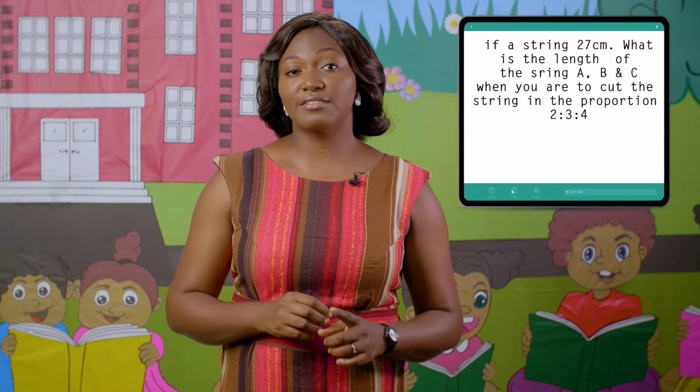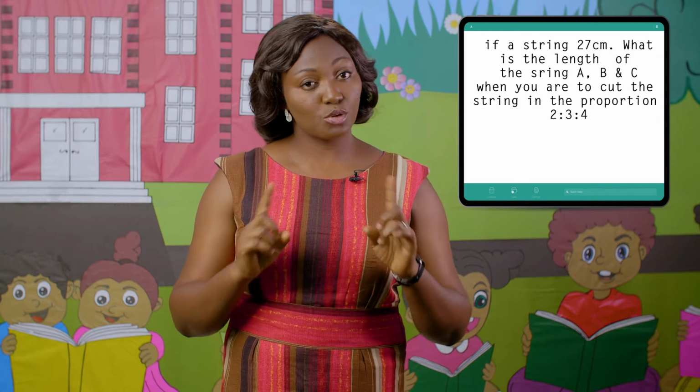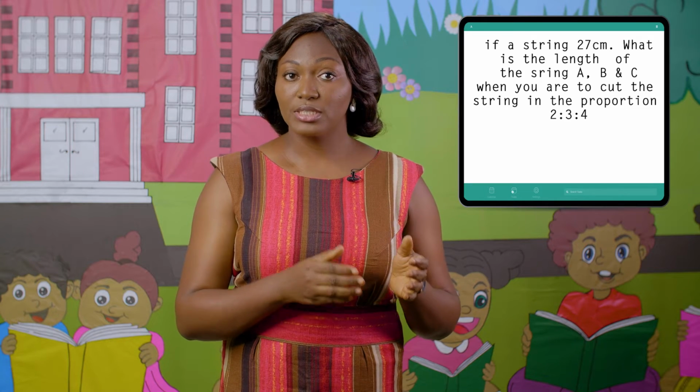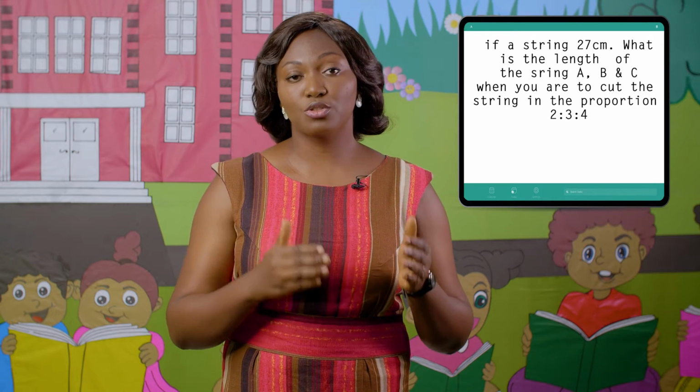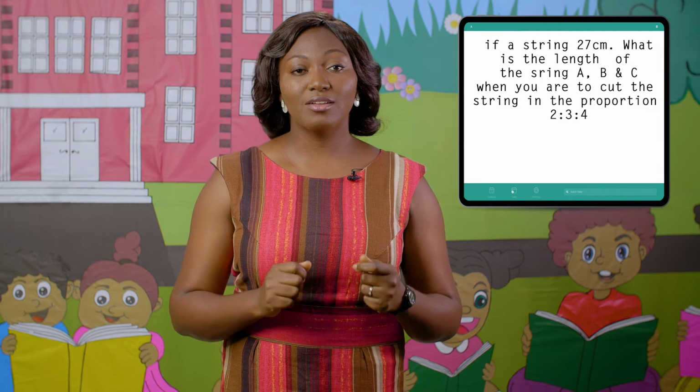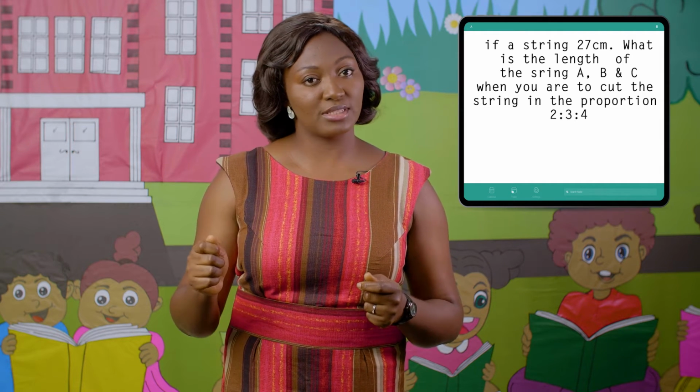The information given is the total length of the string and the proportion in which the string is to be cut. Now, to do this, the total length given is 27.